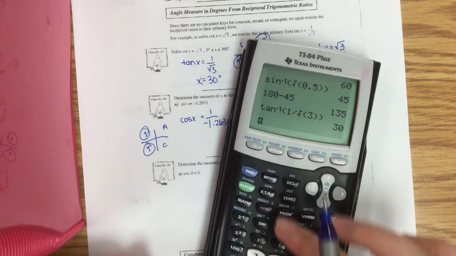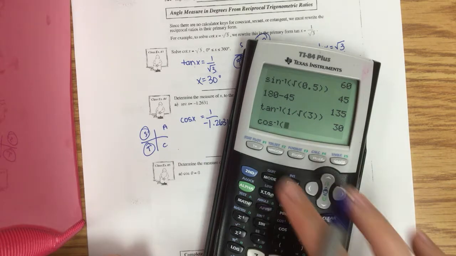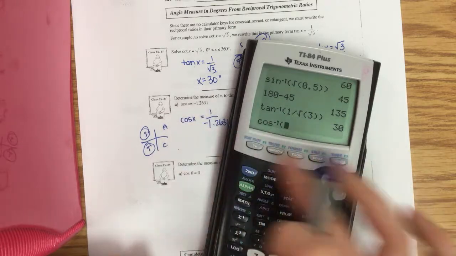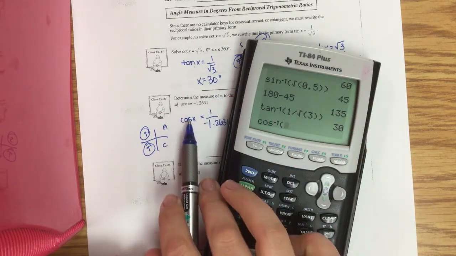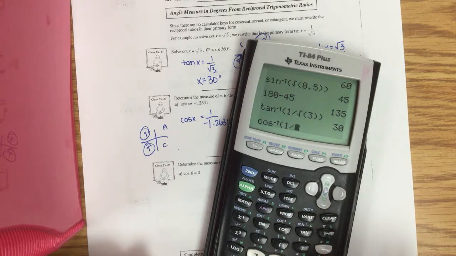If we throw that negative in, it's going to potentially give us an angle between 0 and 180, and we want the angle between 0 and 90. We want that reference angle. So I'm going to say, okay, I was solving, cos x is this number, so I'm going to hit cos inverse, solve for x, undo the cosine, 1 over 1.2631.